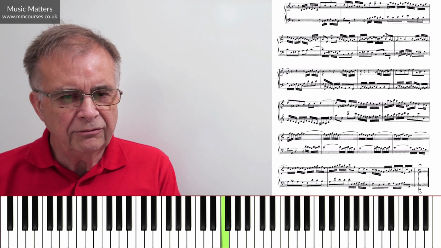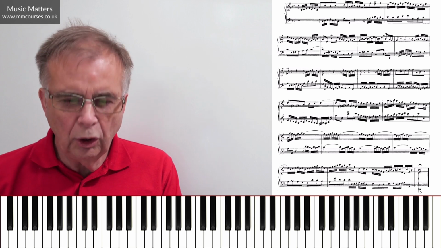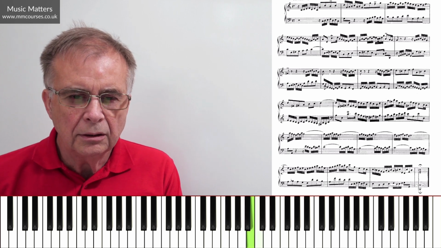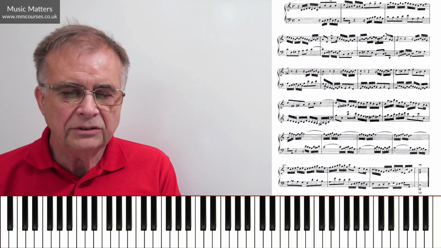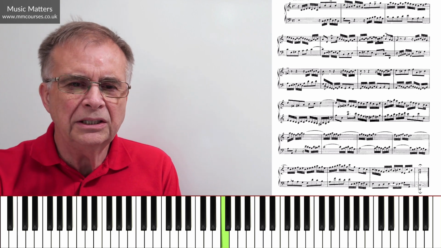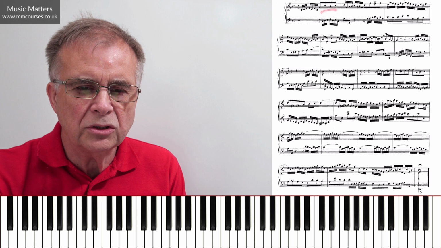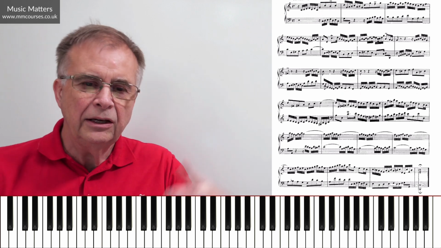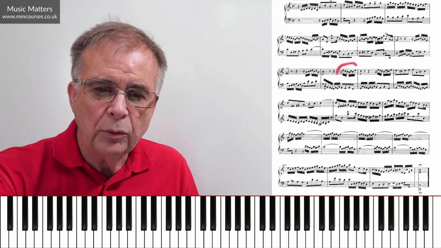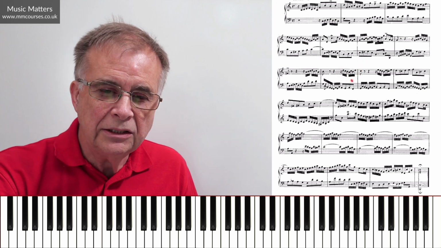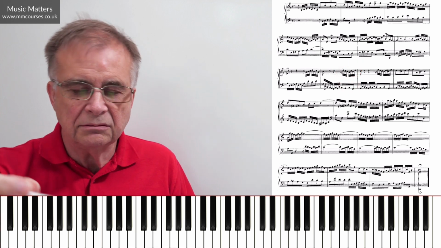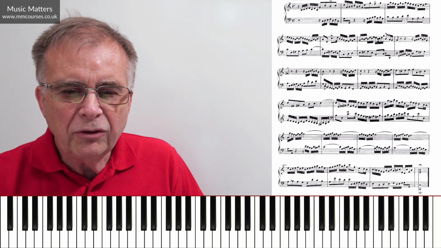So we've got the inversion of it, then the right hand copies it, while the left hand carries on with something that's a little bit akin to that original secondary idea. And you notice we've got semiquavers or 16th notes in the right hand, quavers or 8th notes in the left hand, and things kind of switch over. Then we've got more sequence.